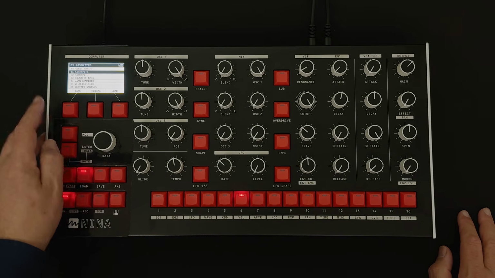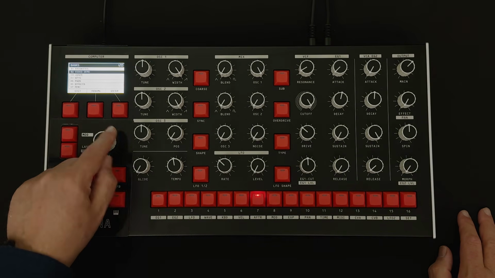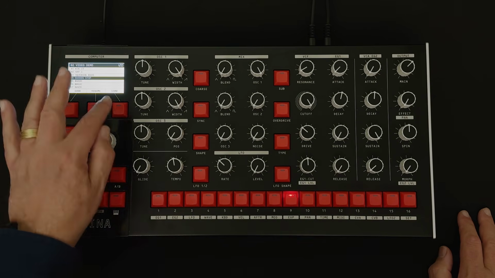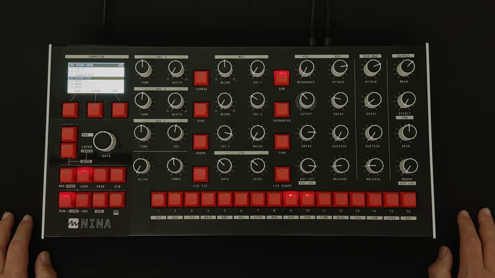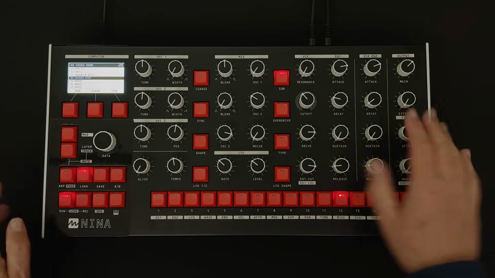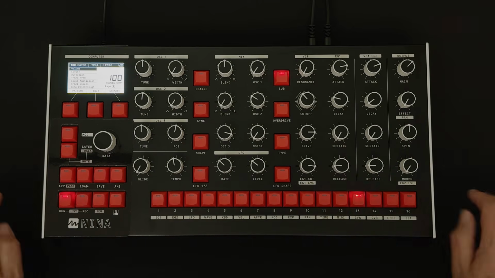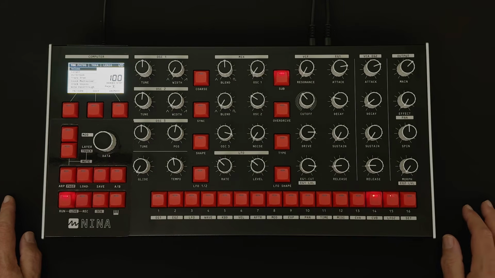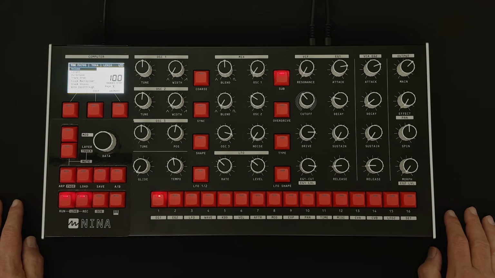Up to our video demo bank. And down here we've got a sound called sudden stop. You can see the whole front panel has snapped to the preset settings. You can already see that there's a long attack for this sound, so it's going to evolve over a period of time. Let's put down a step. Oh, we're not hearing it.